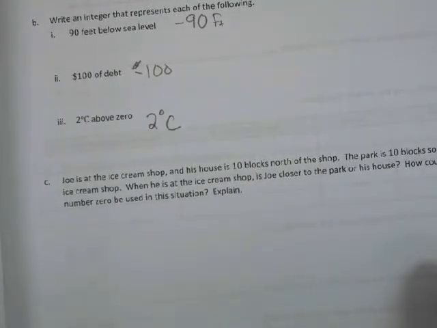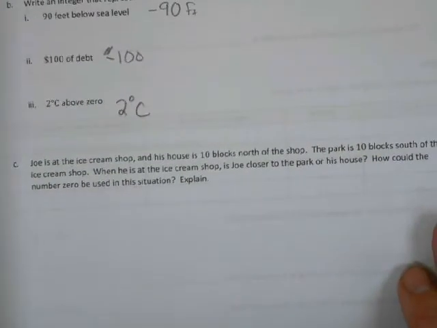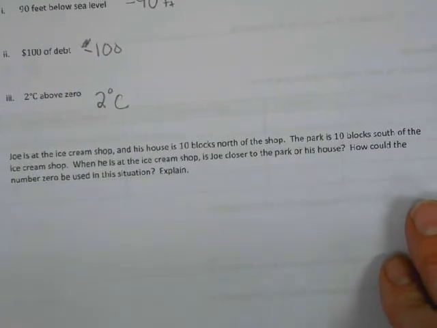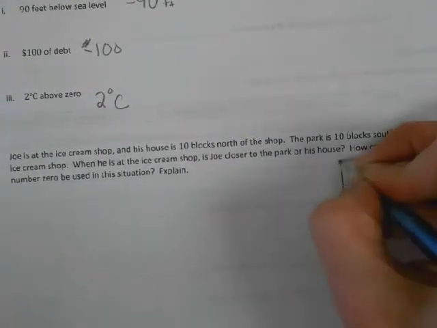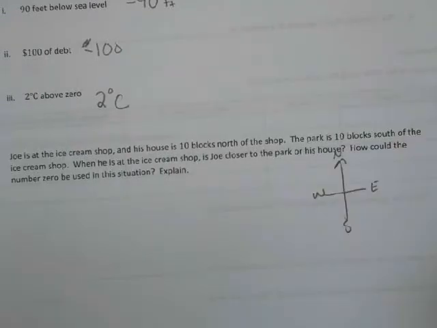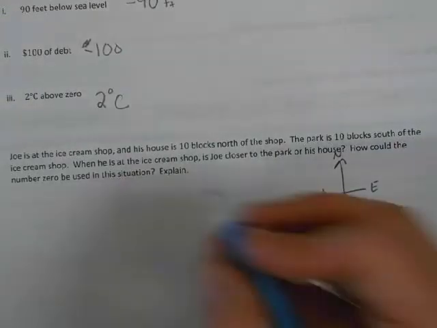Now, Joe is at the ice cream shop, so we're going to talk a little bit more about location. So Joe's at the ice cream shop, and his house is 10 blocks north of the shop. So remember, we have to do a compass. So this is north, south, east, and west. And he's 10 blocks, so here's his house.